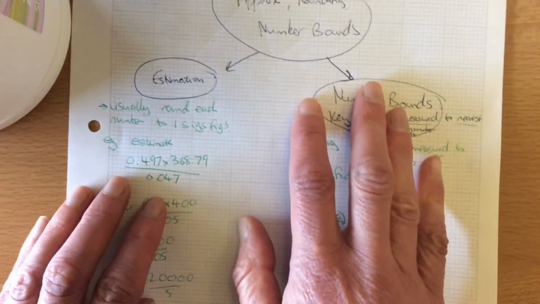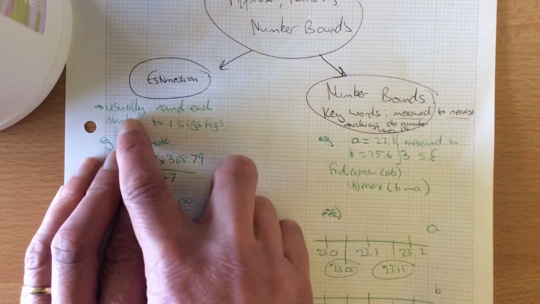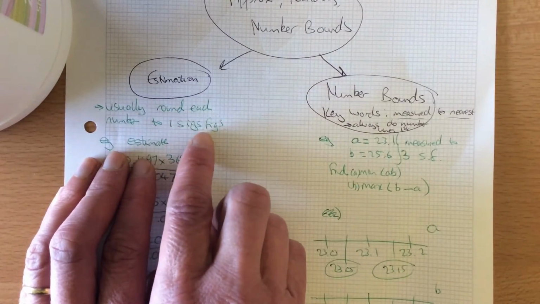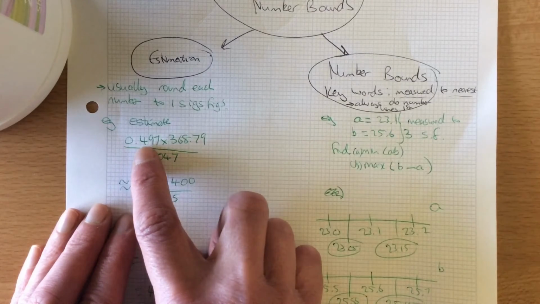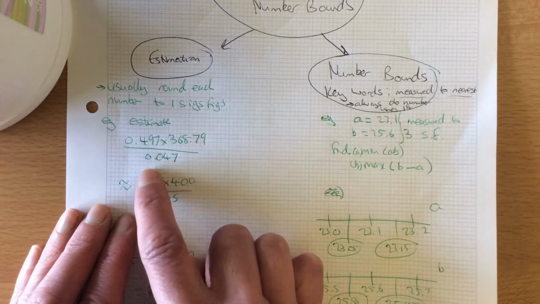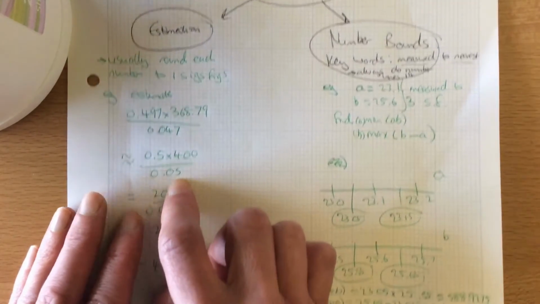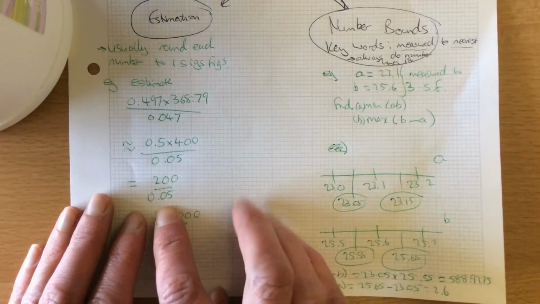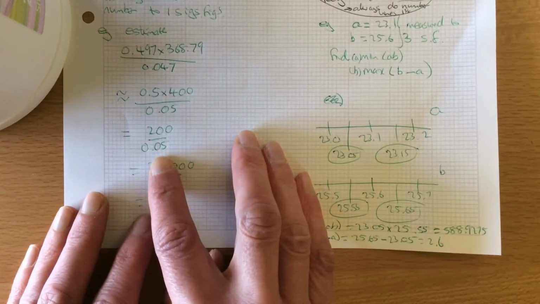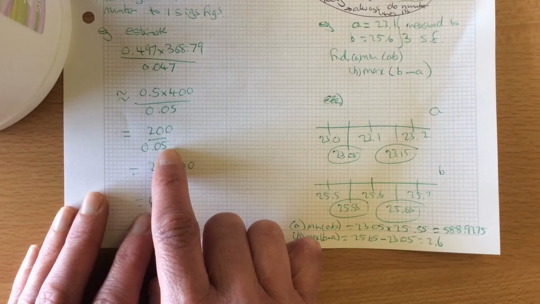Now, down the bottom, estimation and number bounds. Estimation, you usually round each number to one significant figure. So to estimate this, you would write that as 0.5, 400 divided by 0.05. So that's half of 400, which is 200, divided by that. If you remember, you have to divide by a decimal. You're not allowed to divide by a decimal. So you've got to move that decimal point 2 times, so it becomes a 5.